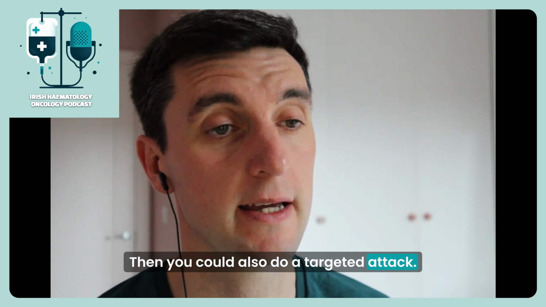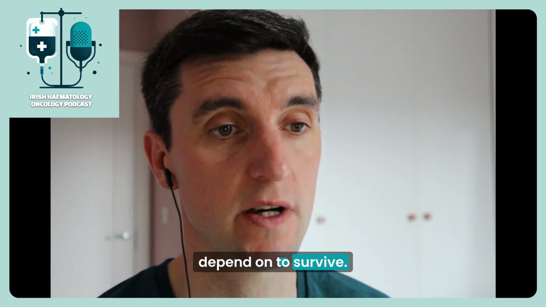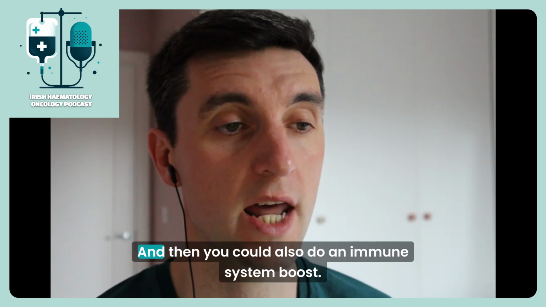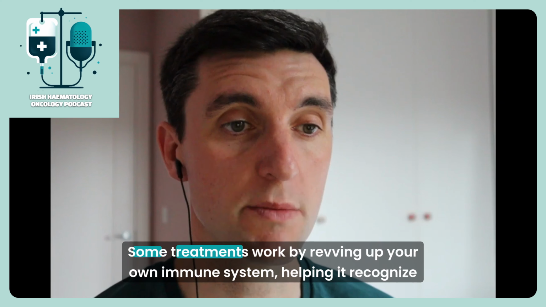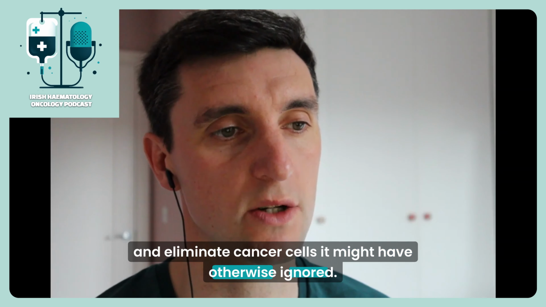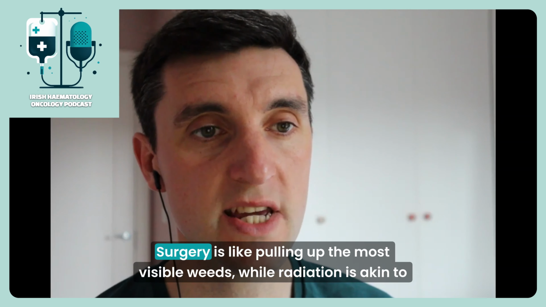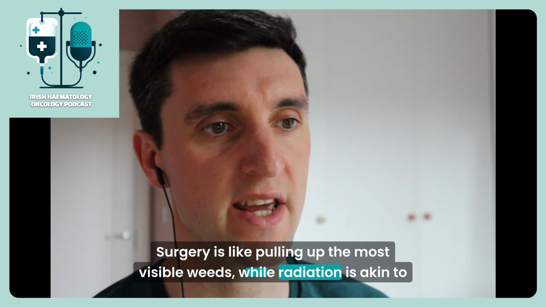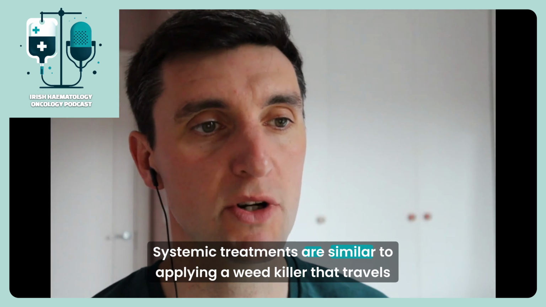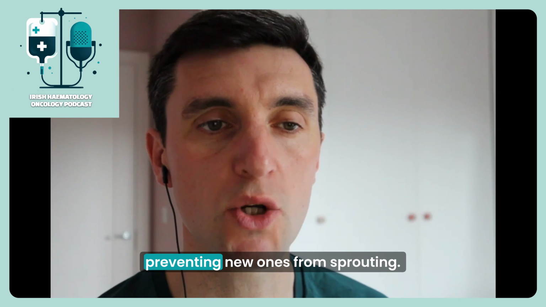Then you could also do a targeted attack. Newer therapies often home in on specific proteins or pathways that cancer cells depend on to survive. It's like blocking the unique radio frequency cancer cells use to communicate and thrive. And then you could also do an immune system boost. Some treatments work by revving up your own immune system, helping it recognize and eliminate cancer cells it might have otherwise ignored. So let's think about cancer cells as weeds in a garden. Surgery is like pulling up the most visible weeds, while radiation is akin to scorching a specific patch of weeds with a magnifying glass. Systemic treatments are similar to applying a weed killer that travels throughout the entire garden soil system, targeting those hidden weeds and preventing new ones from sprouting.